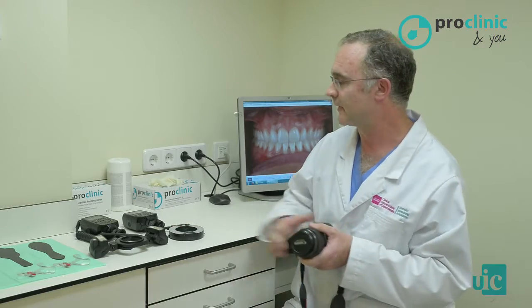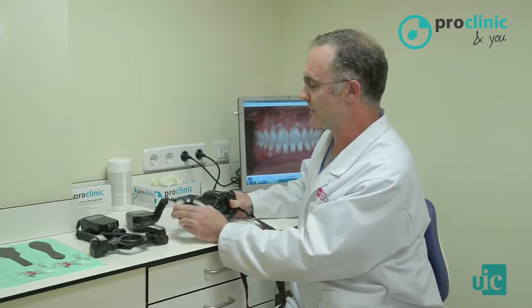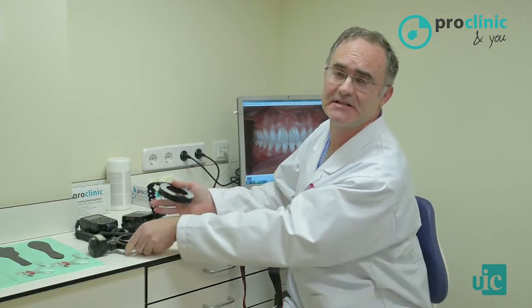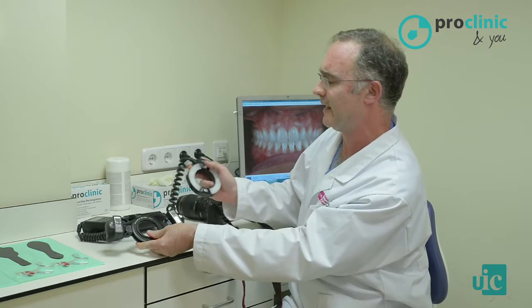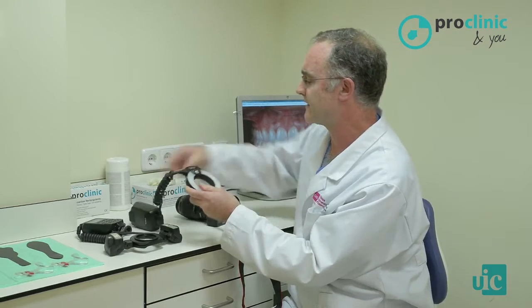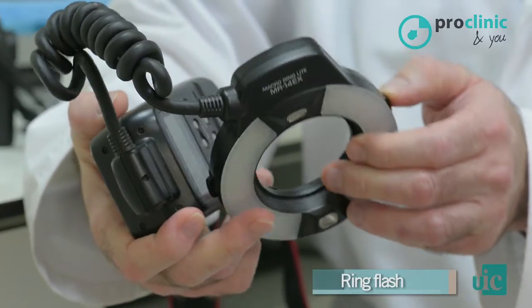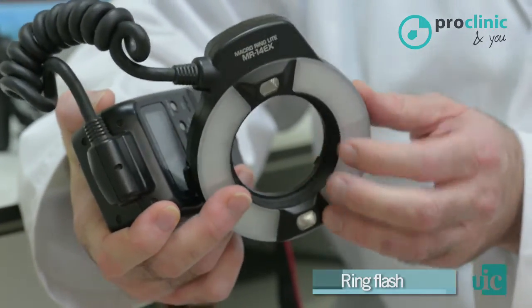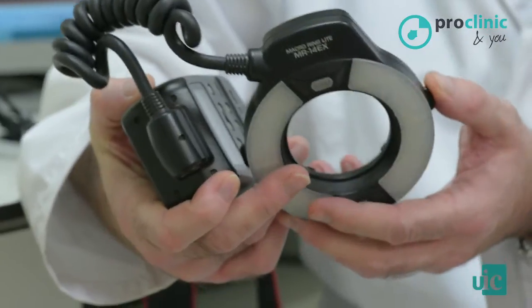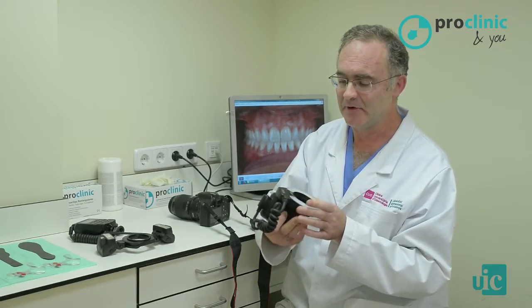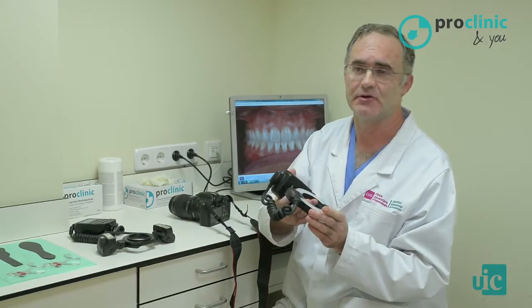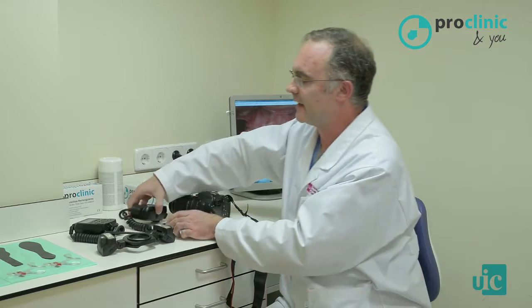And the third key element is our light source, the flash unit. There are two kinds of flashes, ring flash and twin flash heads, for higher macro flash flexibility. The ring flash is the most versatile because it works well in both anterior and posterior sectors of the mouth. A ring flash is easy and straightforward to use. It works well in mouths, both anterior and posterior areas.